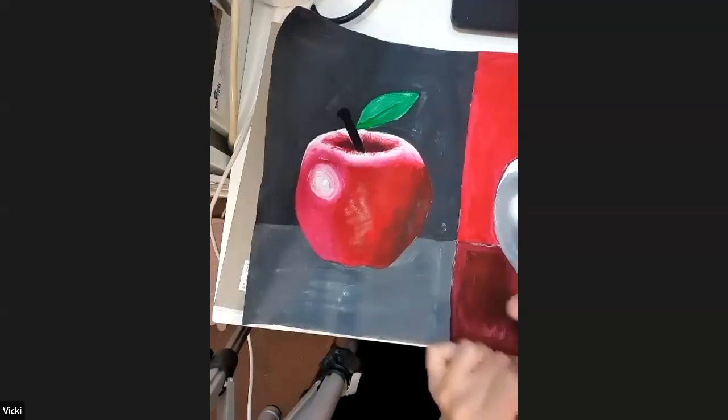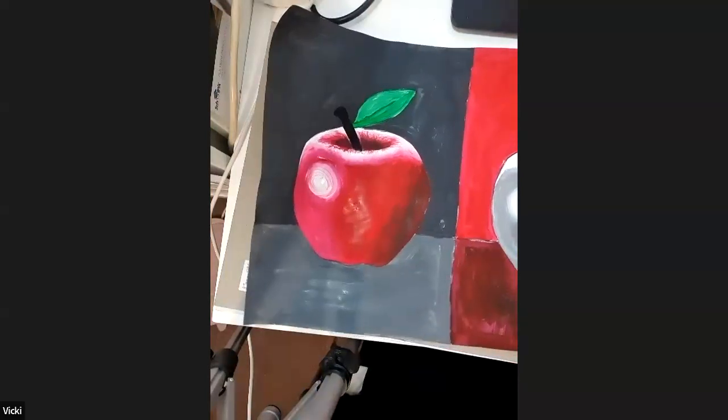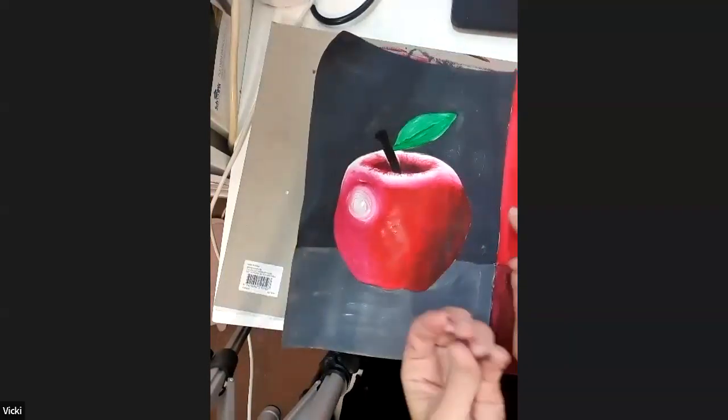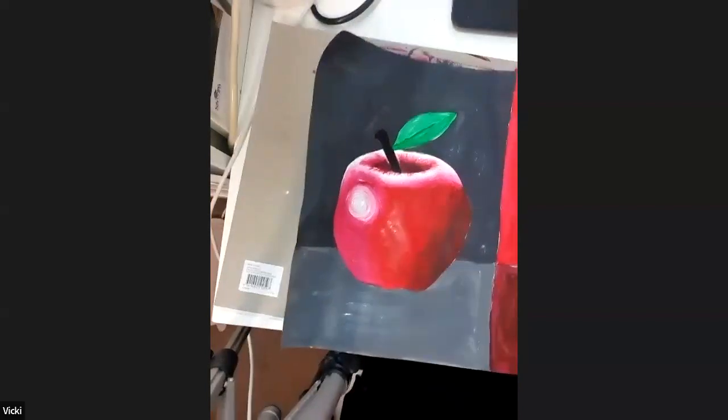Okay, so you see that background color, this one, the dark gray? I want you to just have a look at my example. Can you see the shadow? The shadow's got to be going in the right direction.